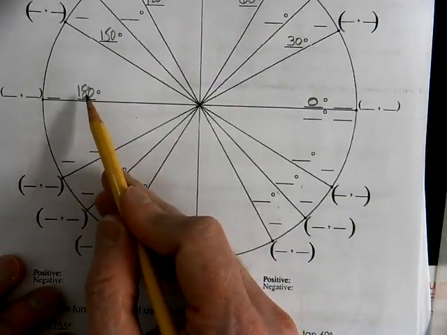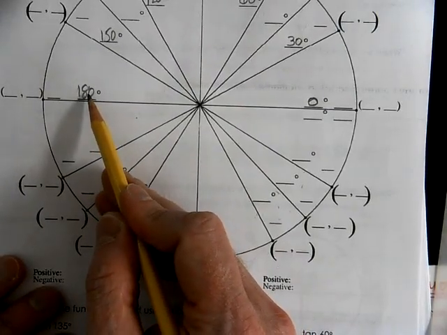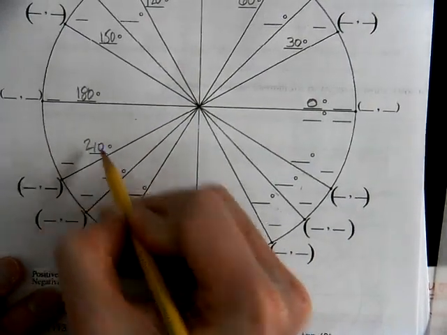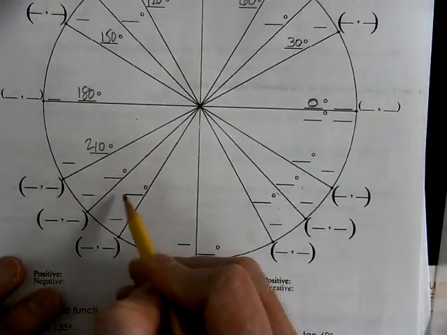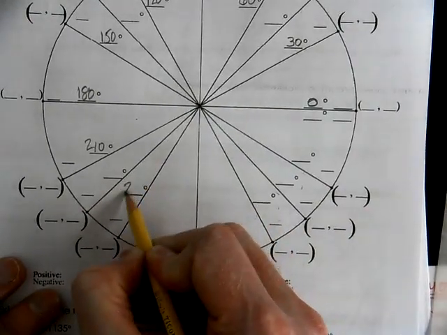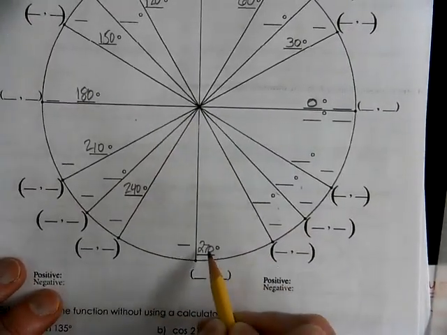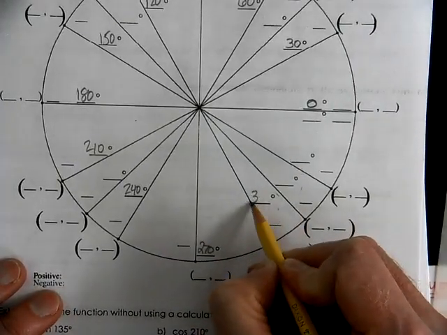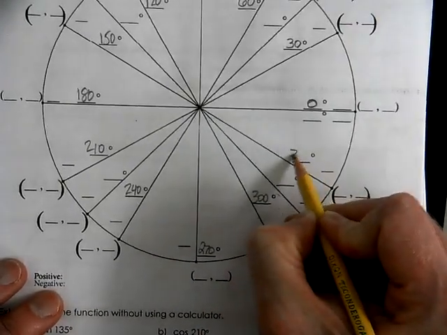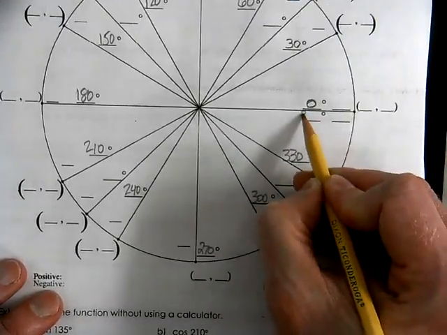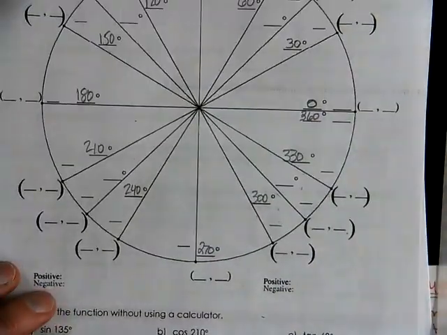So 30 more degrees. 18 plus 3 is 21, so this is going to be 210. 30 more degrees is 240. 270 degrees. 300 degrees. 330 degrees. And 360 degrees.